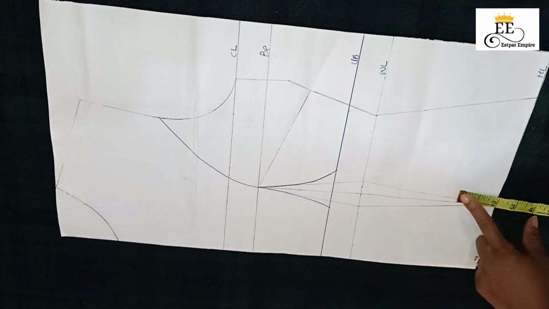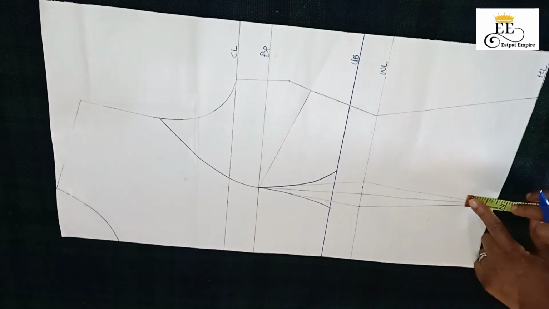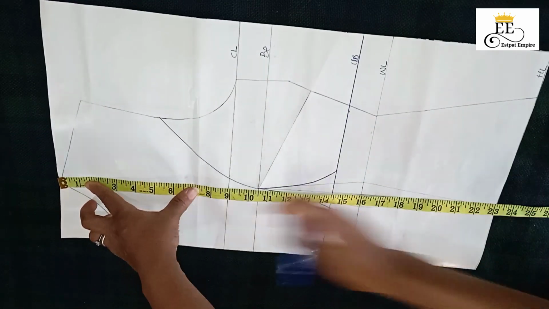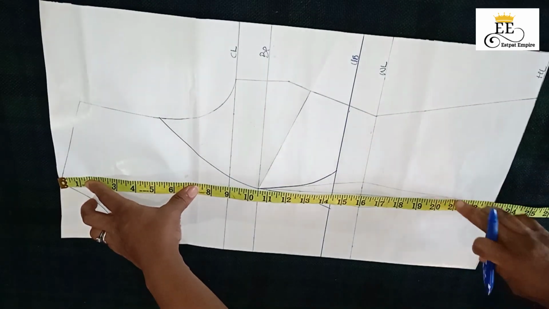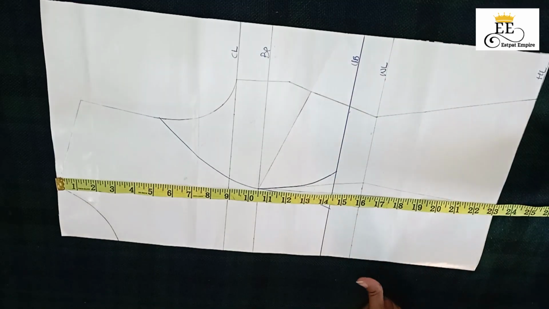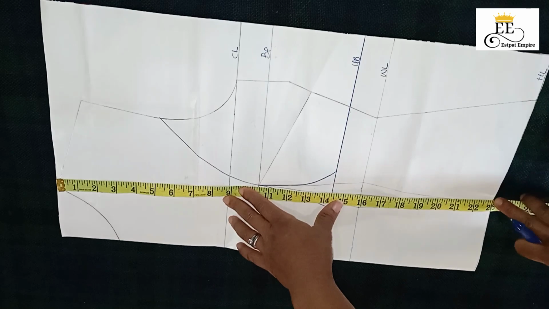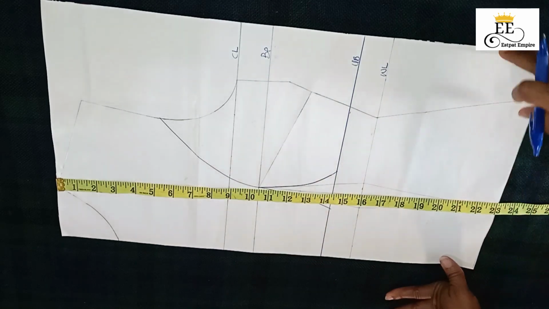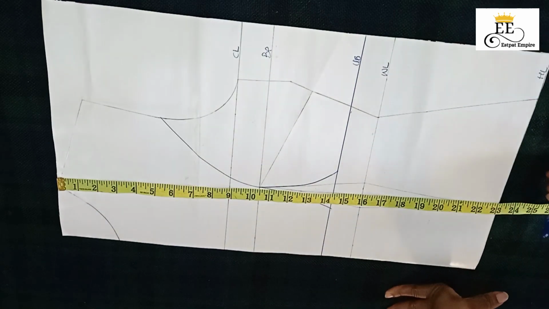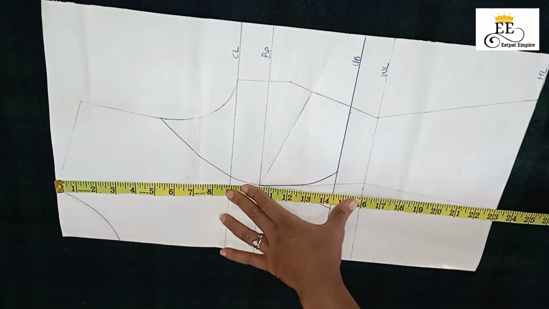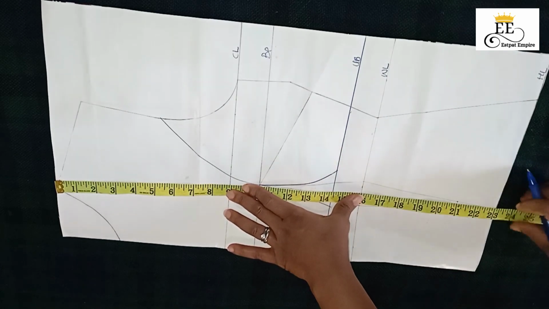Either you come down from the waistline by 5 inches, or you go up from the hip line by 2 inches or 1.5 depending on your preference, or you measure the length from the shoulder to the point where you want your corset to stop. Okay, so I'll just measure it this way. All right, so for me, the measurement from my shoulder to the point where I want the underbust corset to stop is 21 inches. You can see.